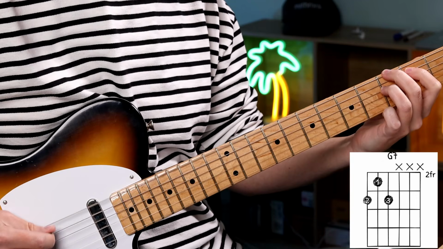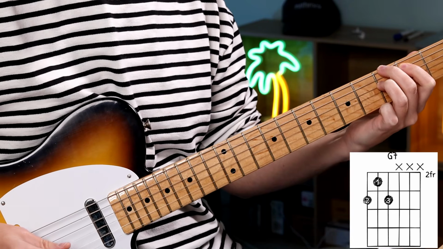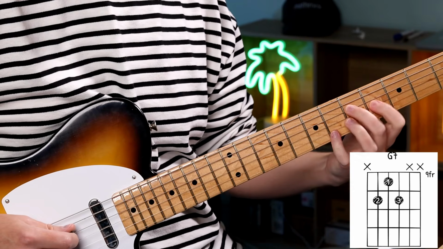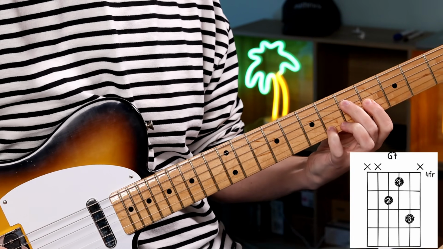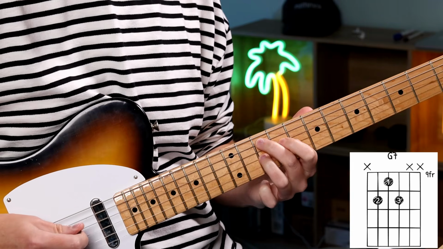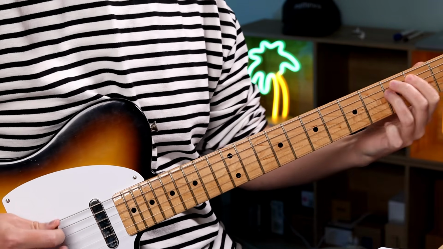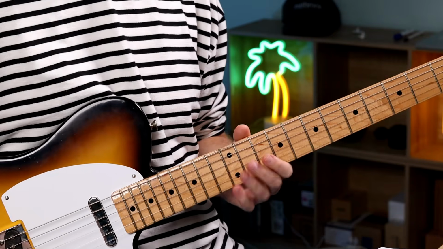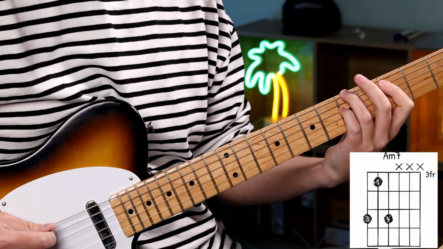Next, we have dominant 7 chords, which have a spicier sound to them, and you can use them to replace any other dominant chord in a progression. And here we're going to use a G dominant 7 sound. And then we have minor 7 chords, which have that tint of sadness to them. And for this one, we're going to use an A minor 7 sound.